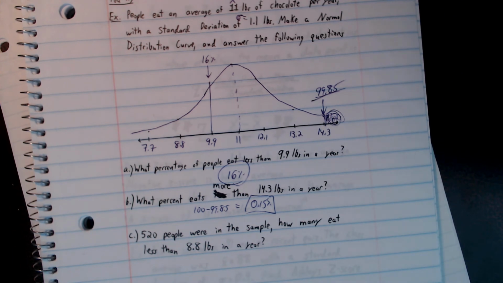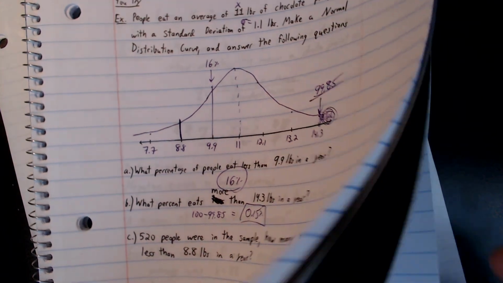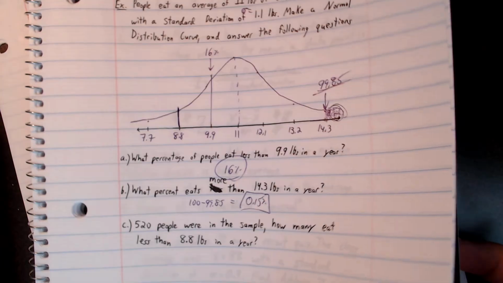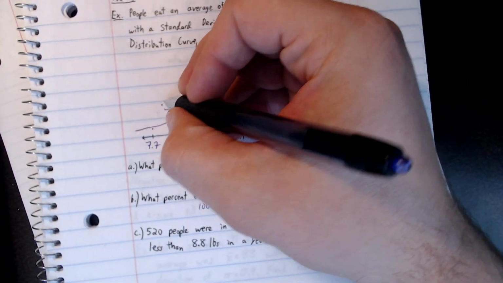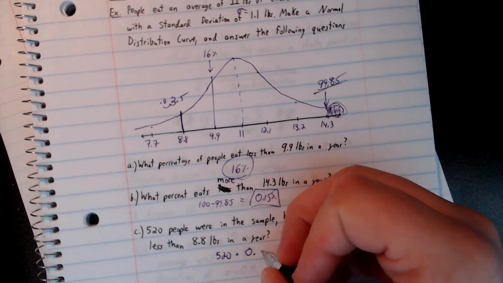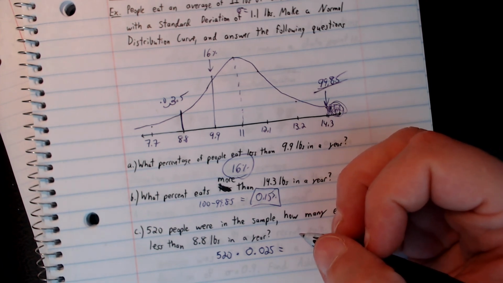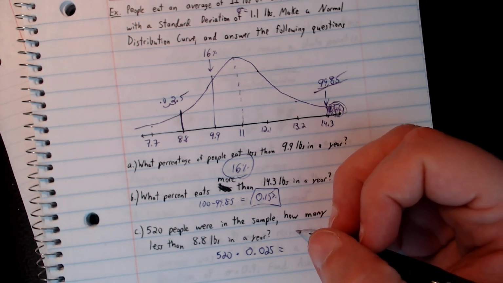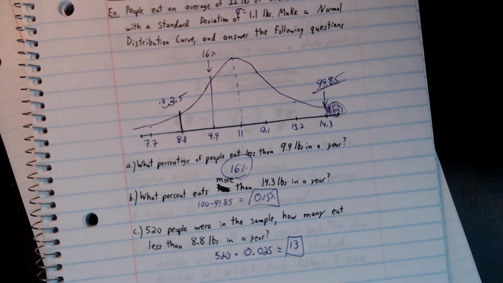And then finally, out of 520 people that were in the sample, how many eat less than 8.8 pounds in a year? So here's 8.8. That would match with the, let's go back here, 2.5. So if we change that to 520 times 0.025, looks like only 13 people ate less than 8.8 pounds of chocolate in a year.